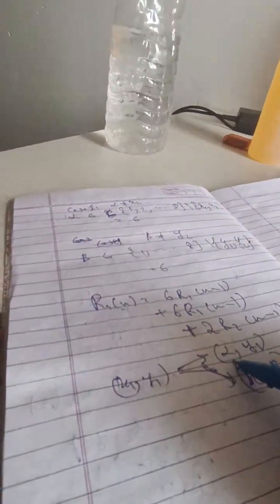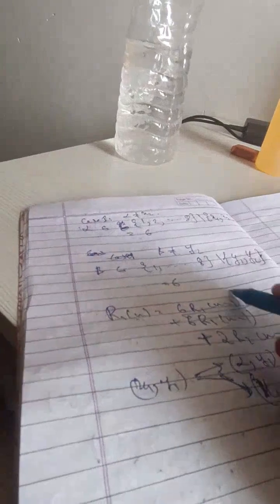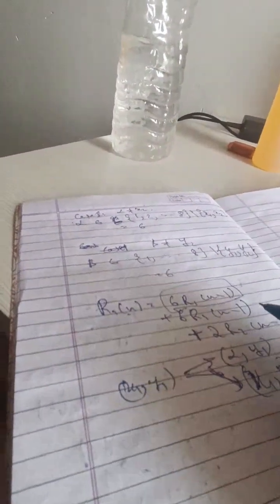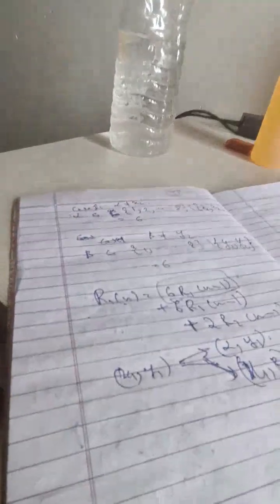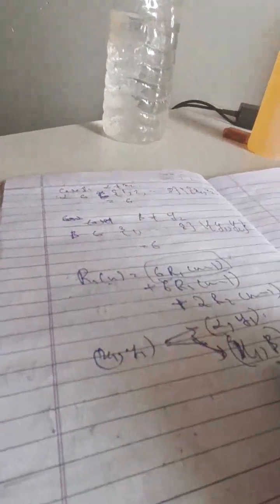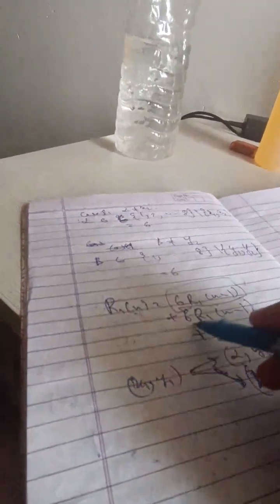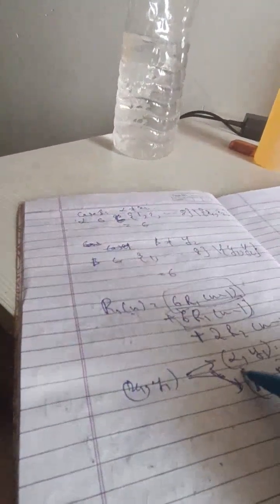So if alpha takes any of the 6, then it's 6 of R1 of n minus 1, and if beta is not y2, then it's also 6 R1 of n minus 1.